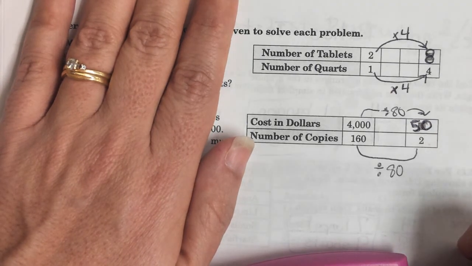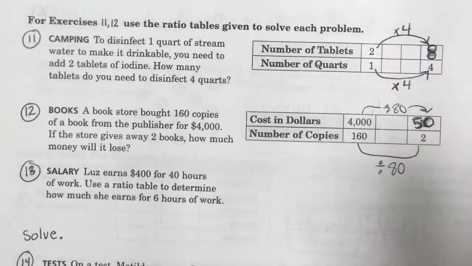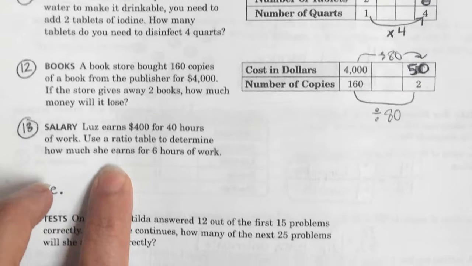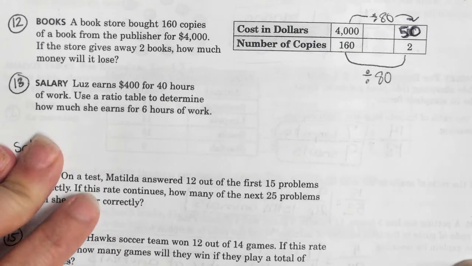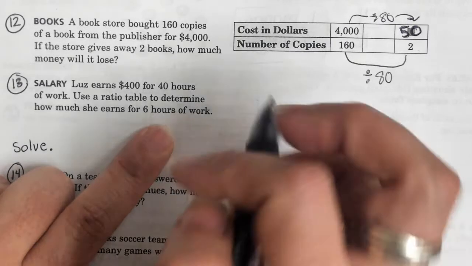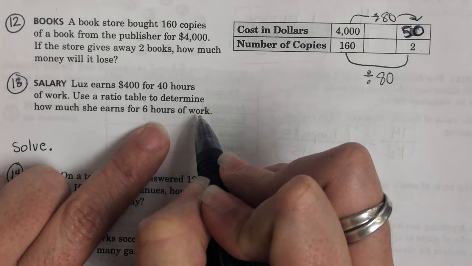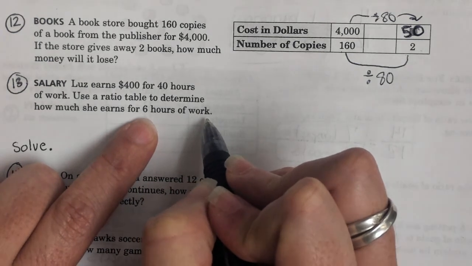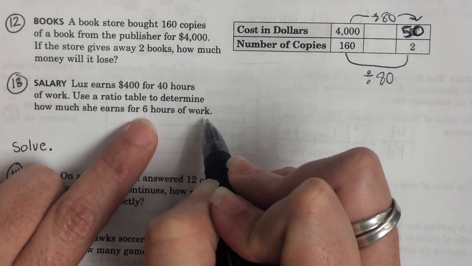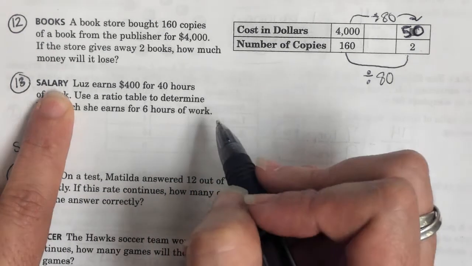Going on down. Number 13 here. Salary. It says Luz earns $400 for 40 hours of work. Use a ratio table to determine how much she earns for 6 hours of work. No, that's celery. This is salary. That's how much you get paid.